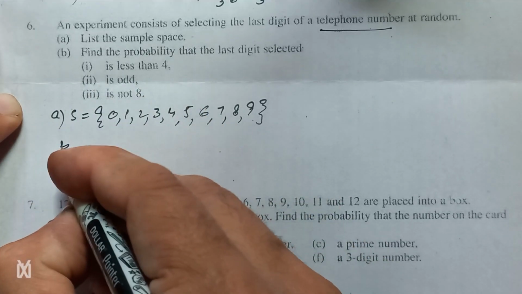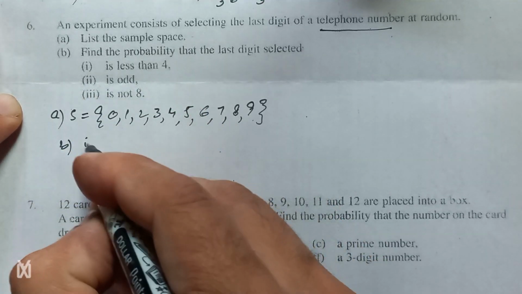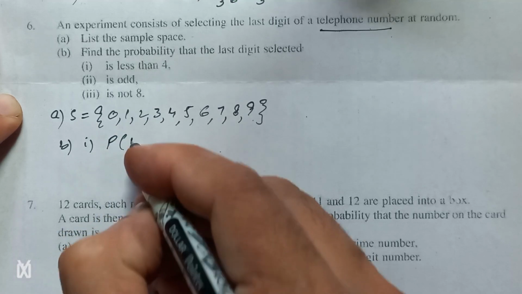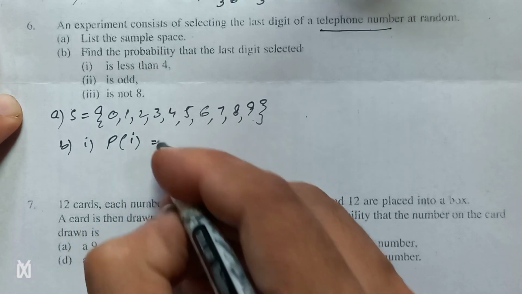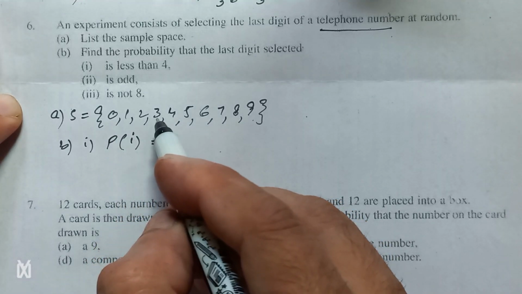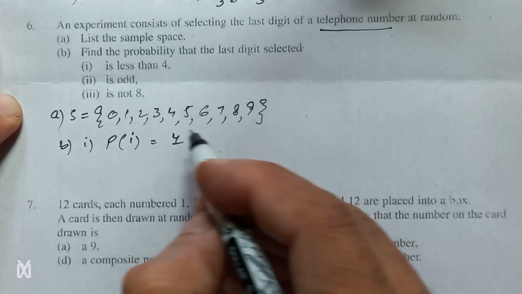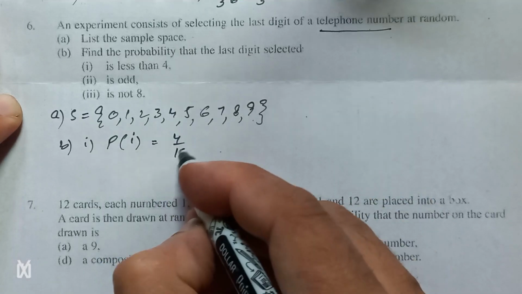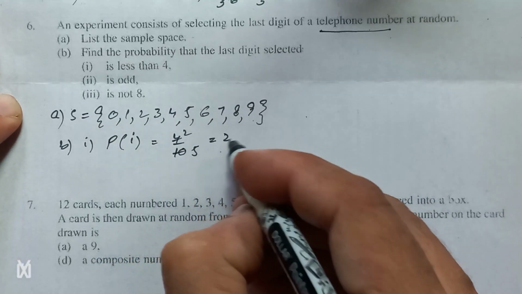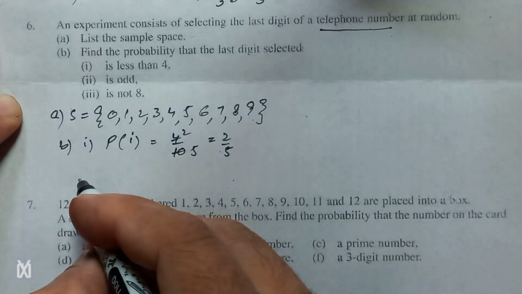B part is, first part is less than 4. So B's first part, less than 4, there are 1, 2, 3, and 4 favorable outcomes, and in total there are 10 numbers. So 4 by 10, 2 twos are, 2 fives are. So 2 by 5 is the answer.